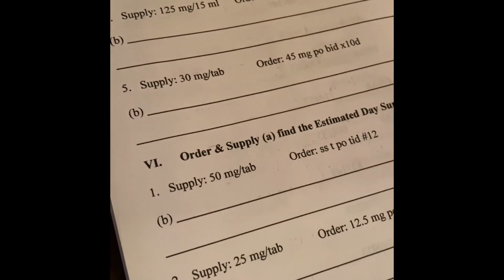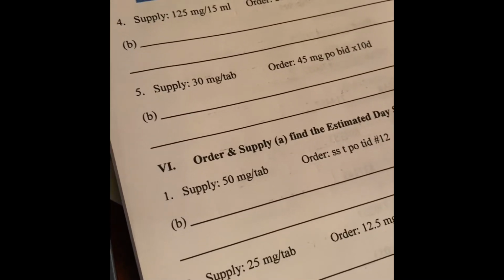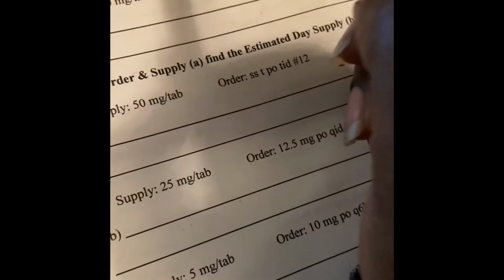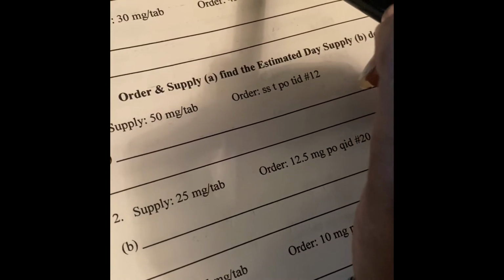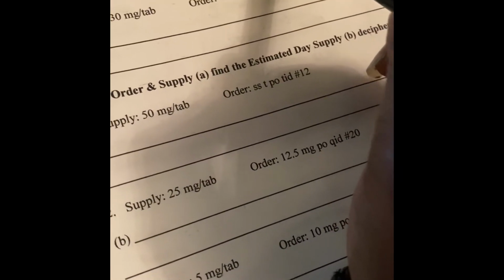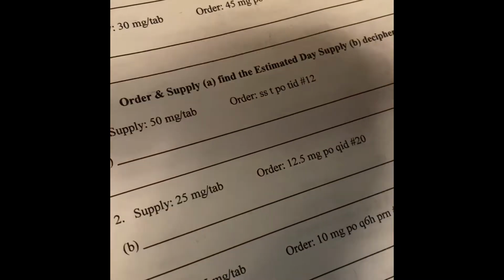Okay, so for page 5, number 4, your supply is 125 milligrams per 15 ml. The order is for 250 milligrams by mouth every morning and every night at bedtime for 10 days.